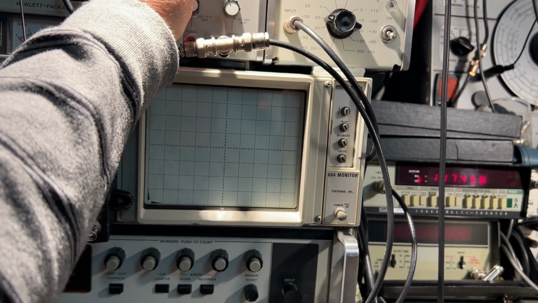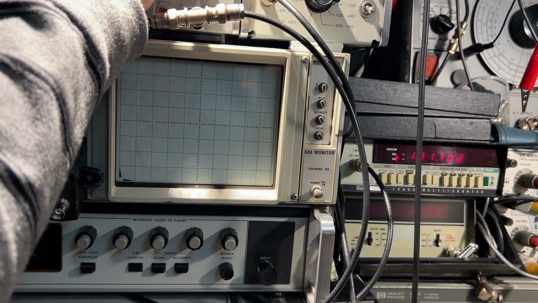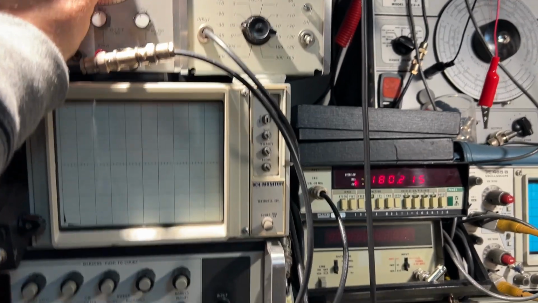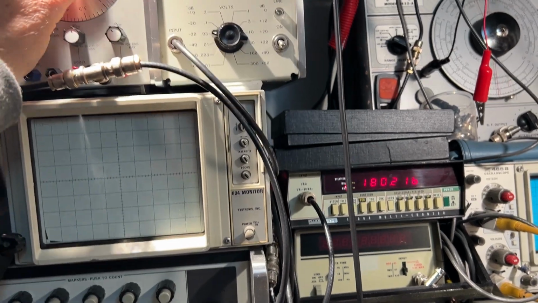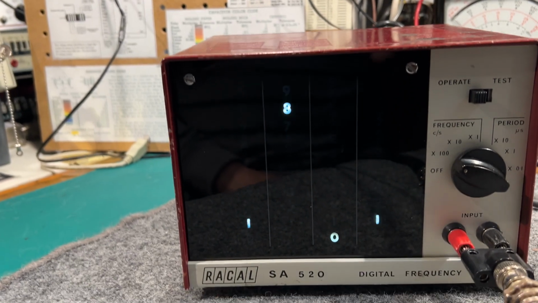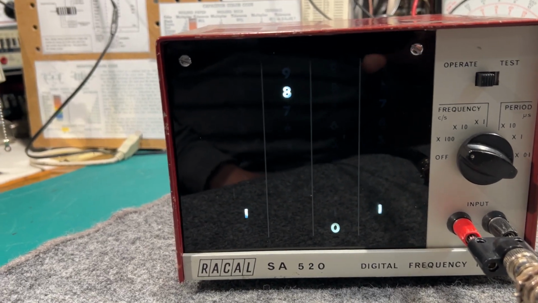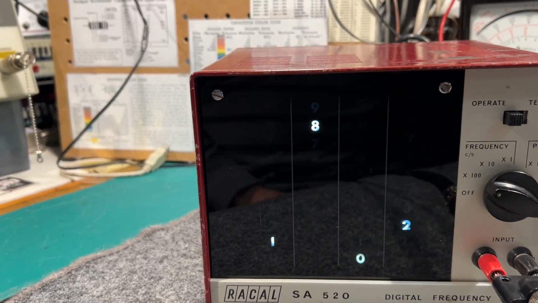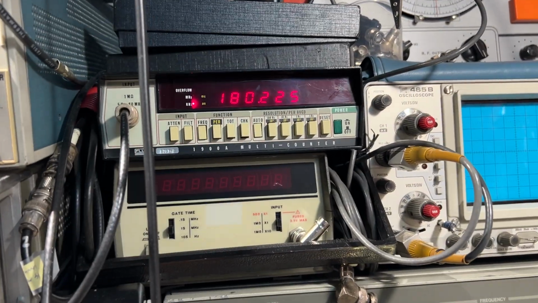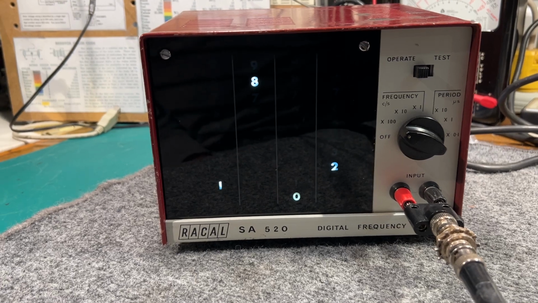Take this up to, say, 80 kilohertz. 80.1, 80.2, 80.22. There we go, pretty good.